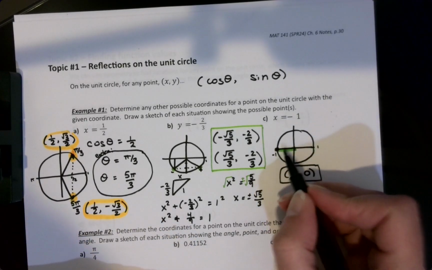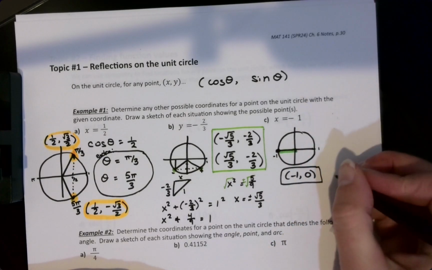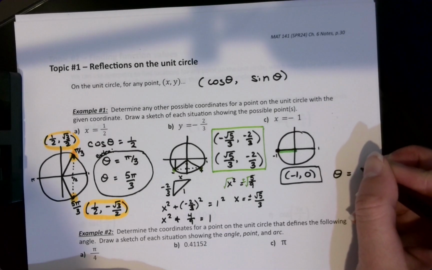So I actually do know the angle for that one, like I was able to do over here. That is a special angle. So that's going to happen at an angle of pi.